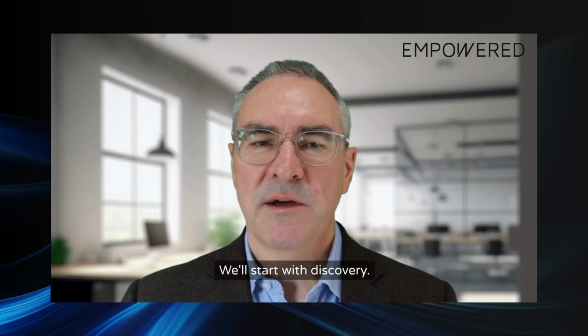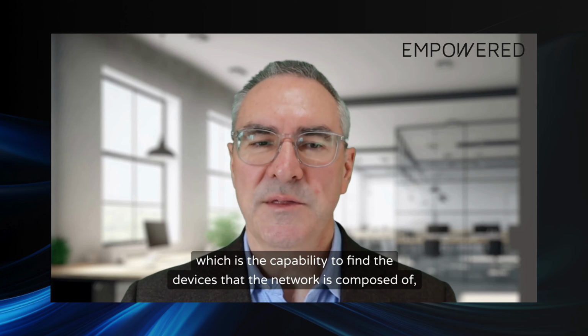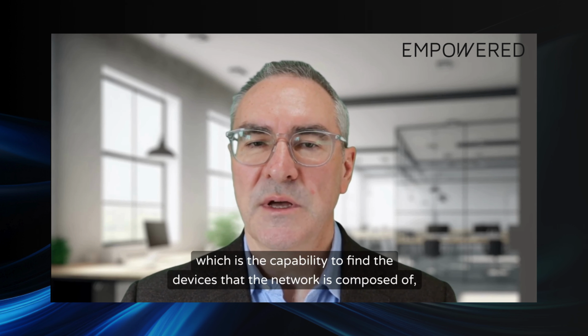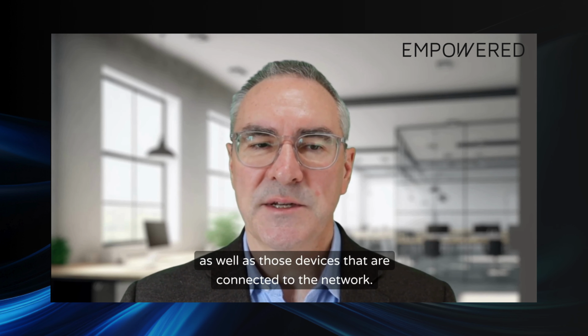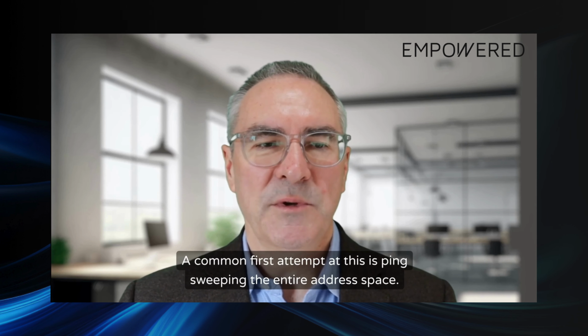We'll start with discovery, which is the capability to find the devices that the network is composed of, as well as those devices that are connected to the network. A common first attempt at this is ping sweeping the entire address space, but as a discovery strategy, sweeps alone are both insufficient and impractical.